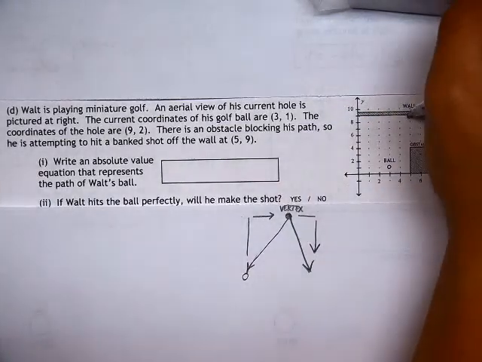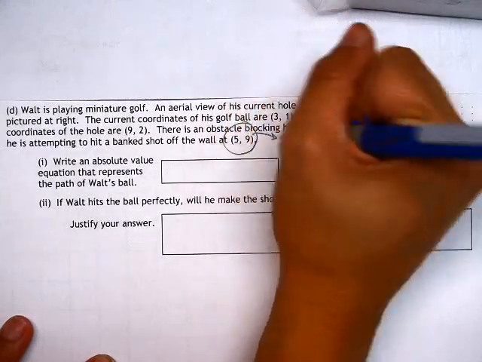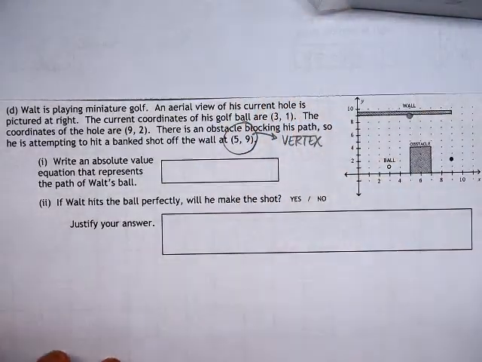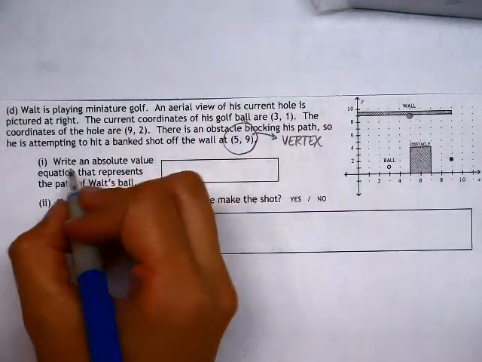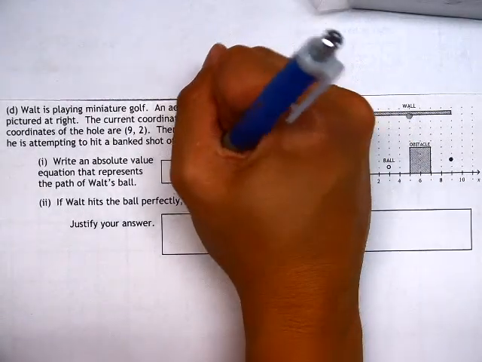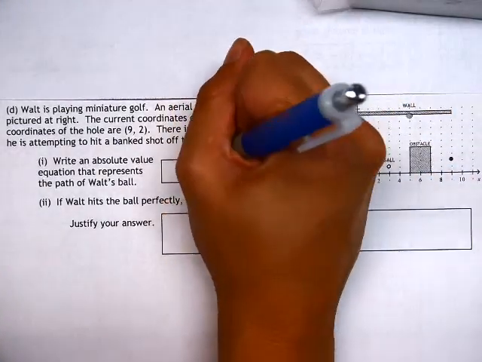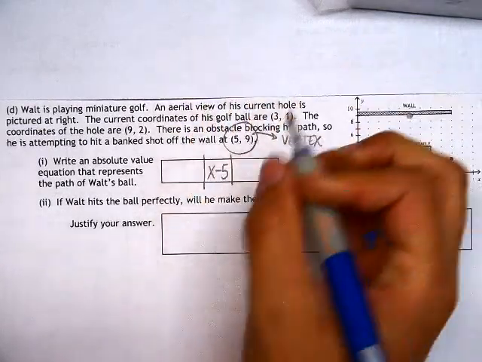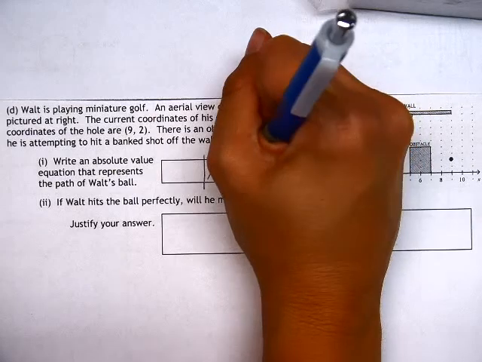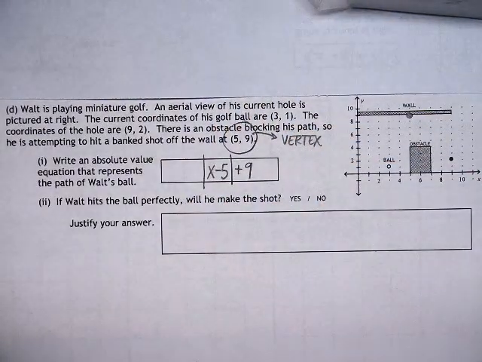So let's assume, for the sake of argument here, that 5, 9 is the point that we're actually going to need in our equation, because that's our vertex. So we know for sure that in question number 1, asking us for the absolute value equation, when it comes to writing something inside those bars, we're going to use x minus 5, remembering that the inside of the bars always changes signs, plus 9, remembering that that y coordinate, the k value, stays the same.